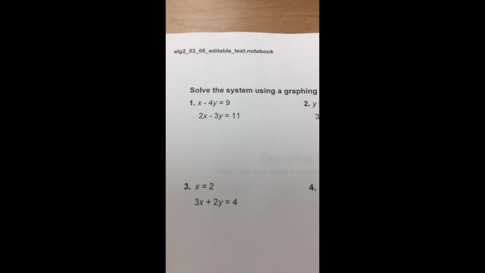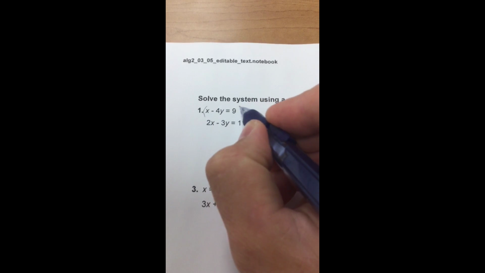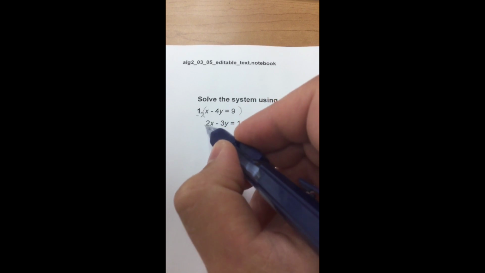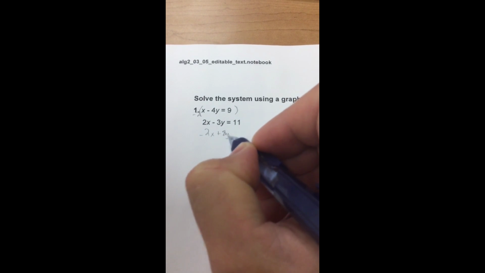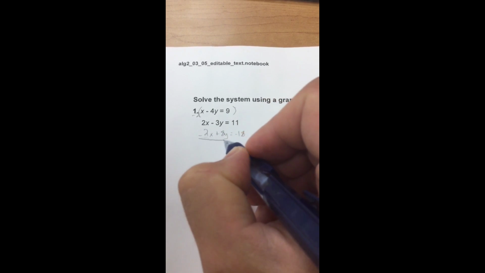Before, when we had something like this, we would solve this using either substitution or elimination. So for example, we would multiply the top by -2, and that would end up canceling. We get -2x plus 8y equals -18. And then we'd be able to add all of those together. We would solve it that way.